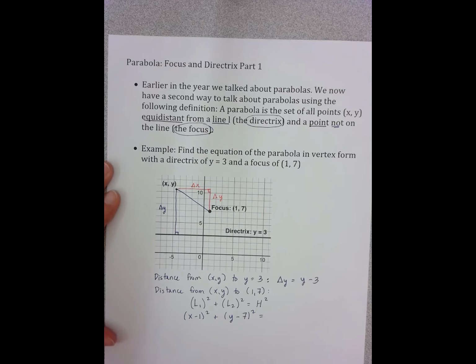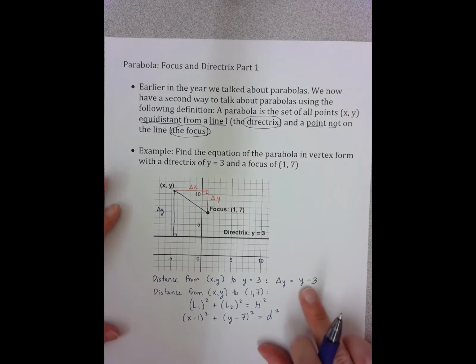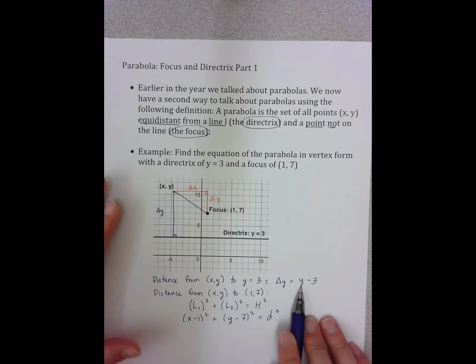Sorry, I lost track of something here. And that is a distance squared. I do have a mistake up here, so let's go back to this for a second.